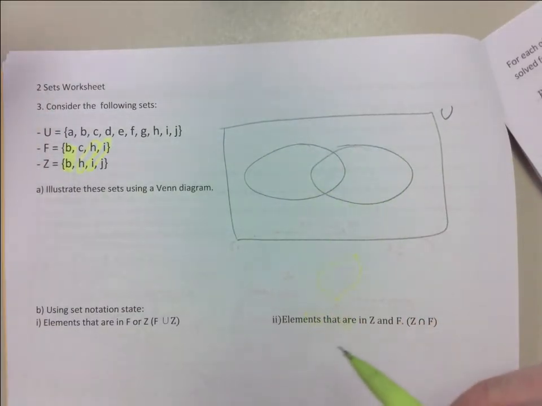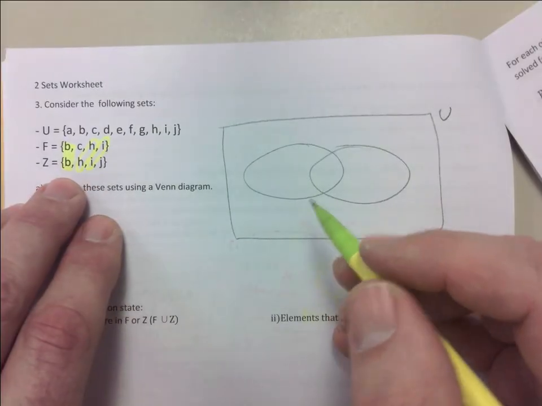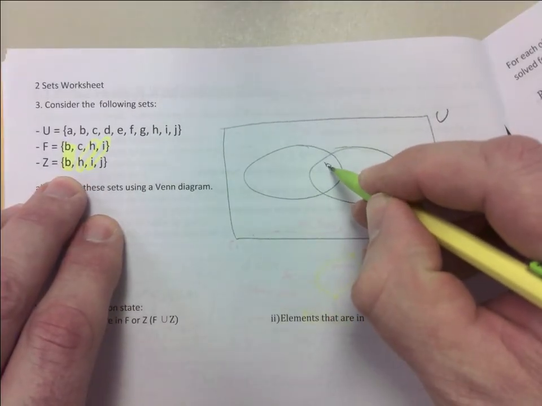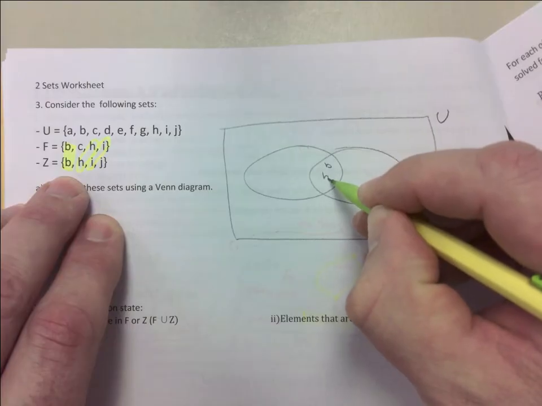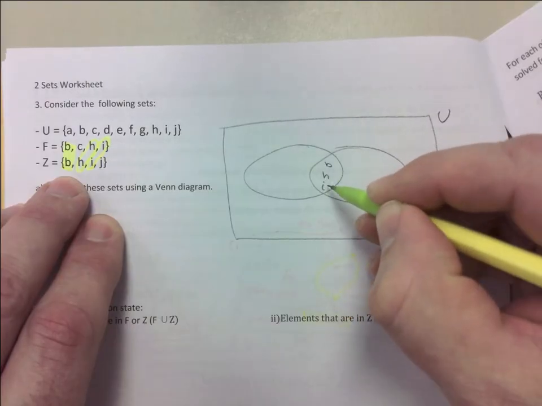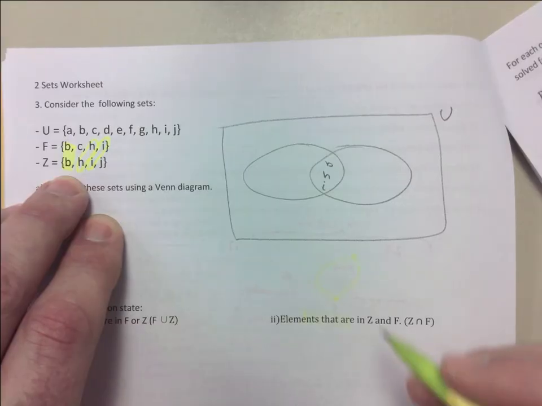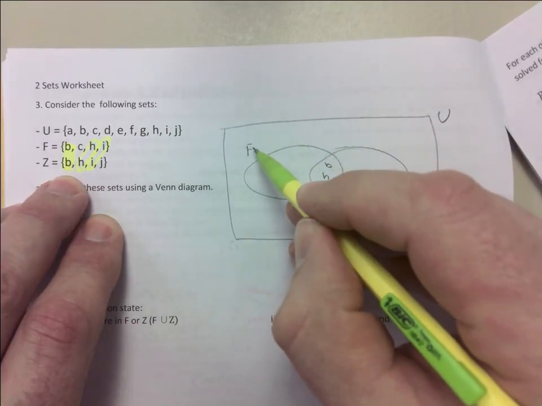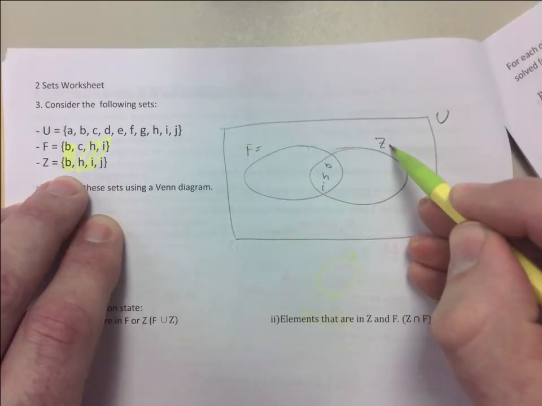So I will use this side space here. This is where they list the elements. So you have to have them all up here. In the center here is B, H, I. Okay, B, H, I. I will make this set F. I will make this set Z. Okay.